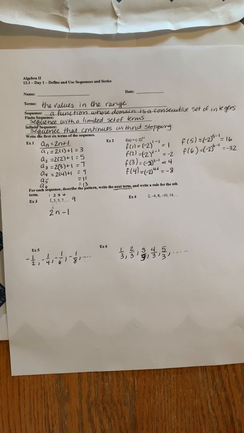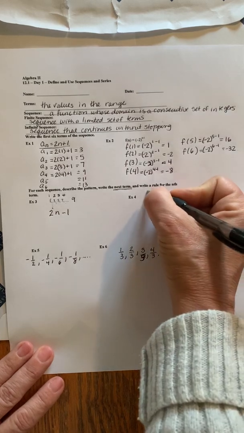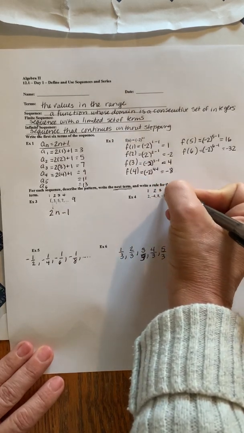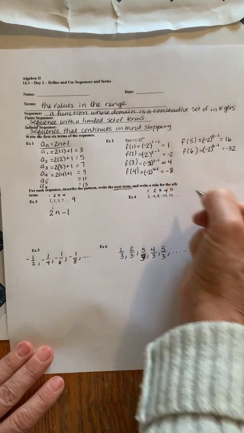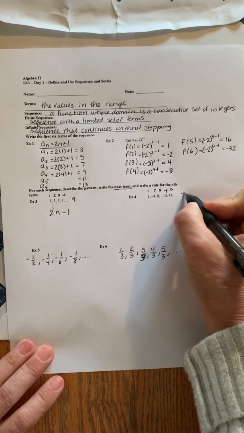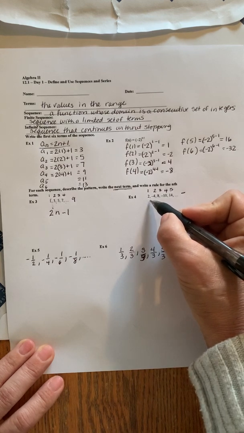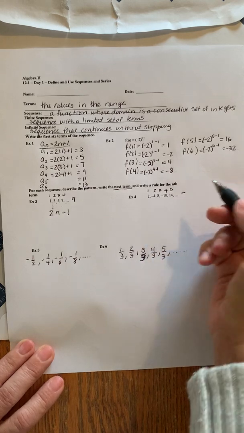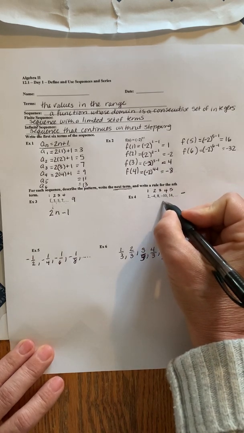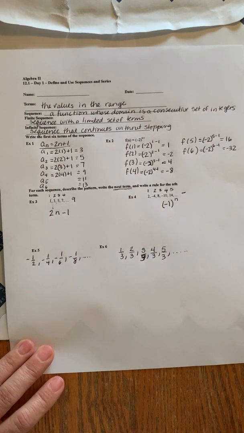Okay, let's take a look at this one. Plug a 1 in here, 2, 3, 4, 5. And if you look, what's happening is every other one's negative, so I know that my next answer is going to be negative. And what am I doing? Well, it looks to me like anytime you want to alternate the negative, this is kind of tricky. You raise -1 to the n power, and that's going to help you with that.